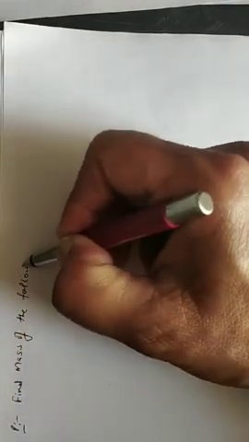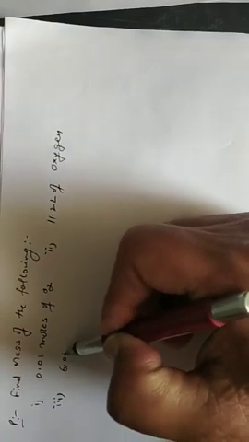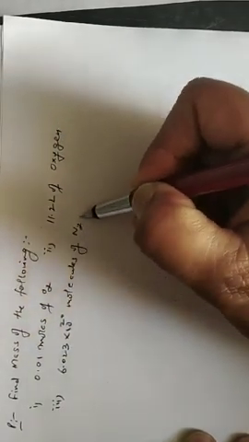Now, problem. Find mass of the following. Number 1 is 0.01 moles of O2. Number 2, 11.2 liter of oxygen. Number 3, 6.023 times 10^20 molecules of N2. Now you have to find the mass.